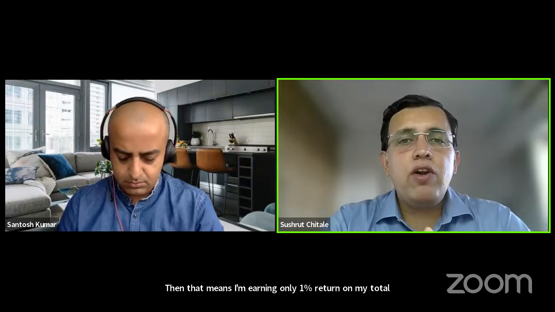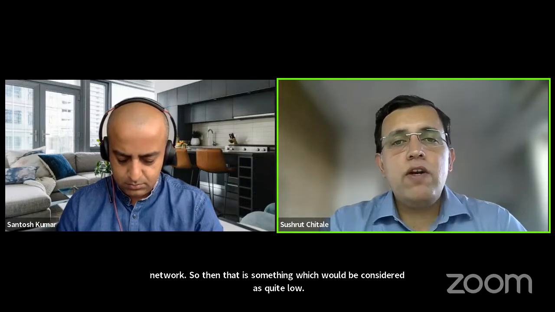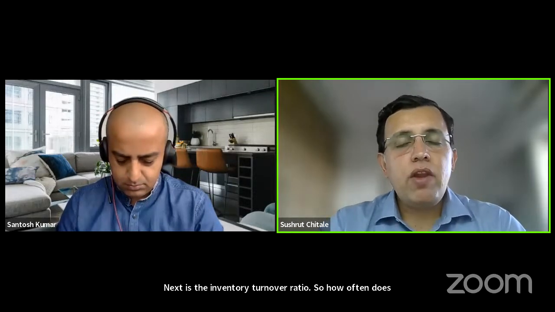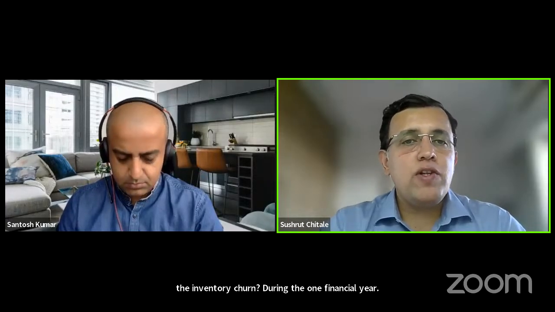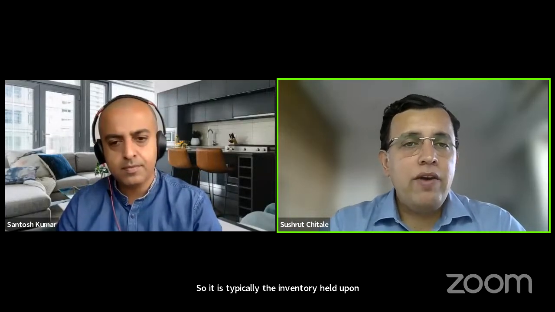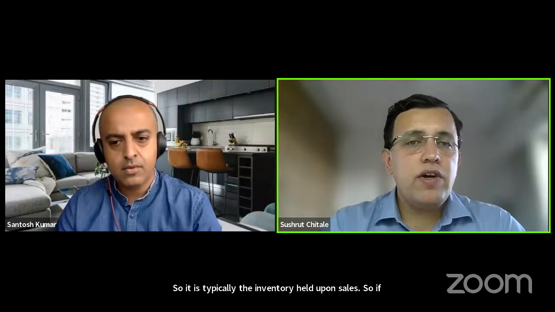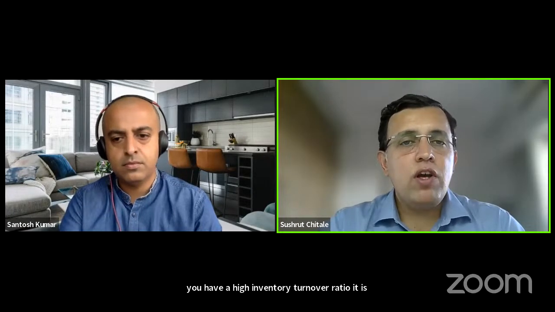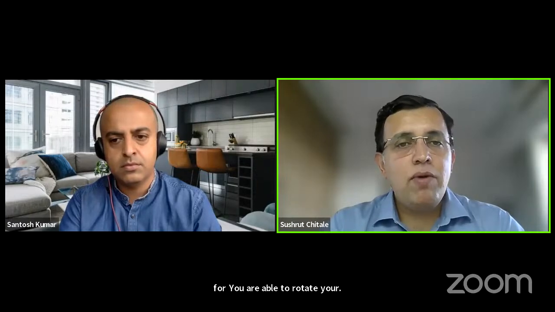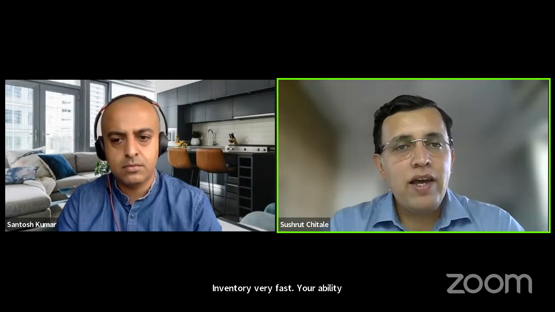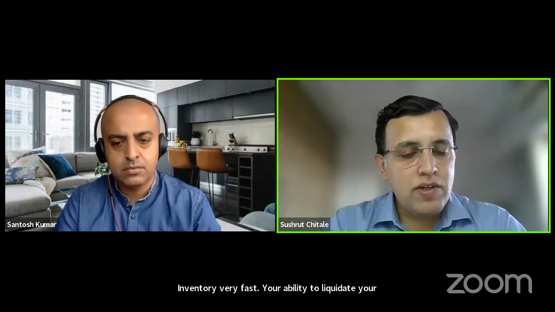Next is the inventory turnover ratio. So how often does the inventory churn during the one financial year? So it is typically the inventory held upon sales. So if you have a high inventory turnover ratio, it is typically considered as good, because that means you are able to rotate your inventory very fast. Your ability to liquidate your inventory is high, and which is good for any business.